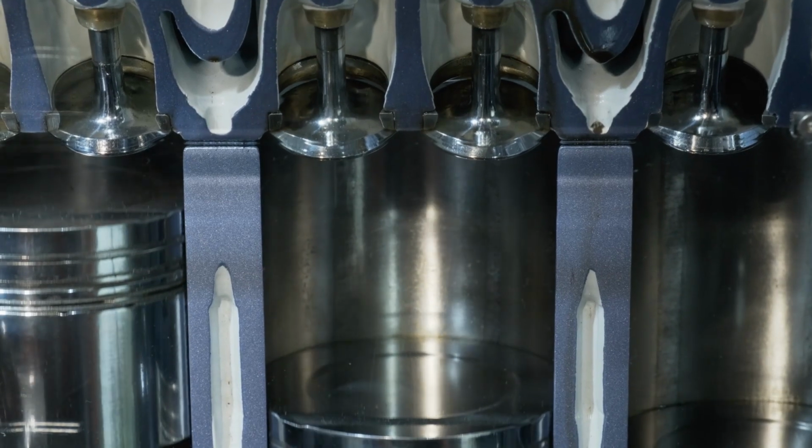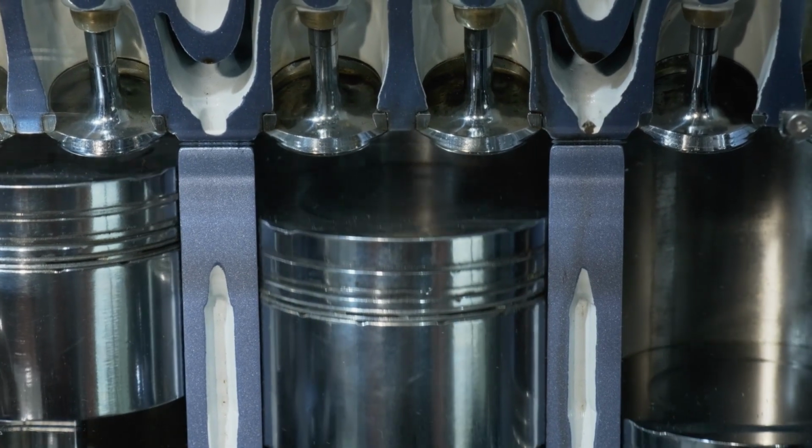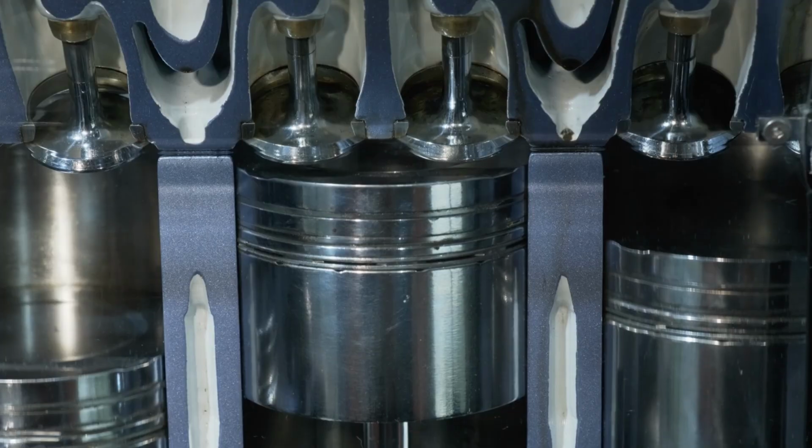Compression ratio is one of the most important numbers in a diesel engine, yet most technicians never calculate it even once. Today I'm going to slow this topic down and actually show you the math behind diesel engine compression ratio using real-world engines, not just textbook examples.